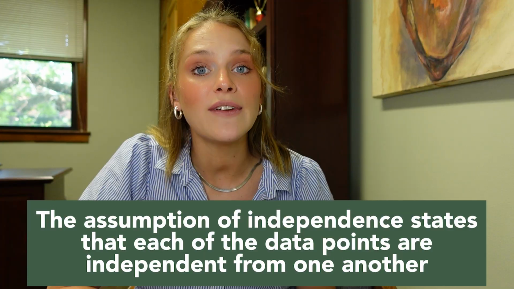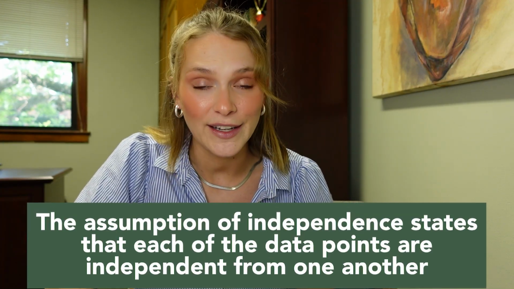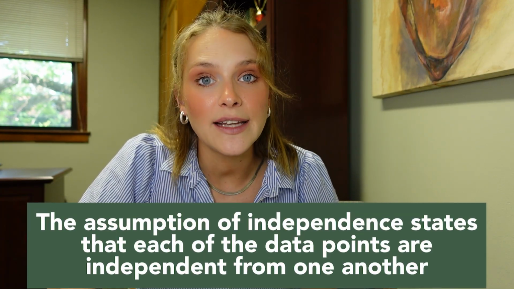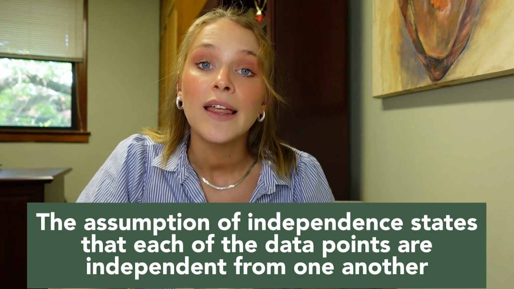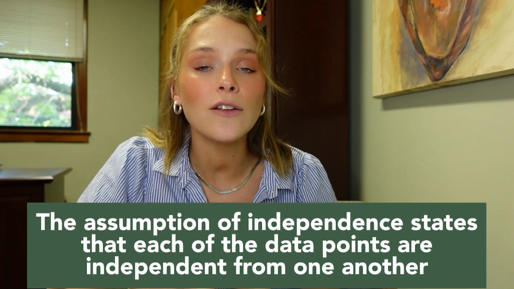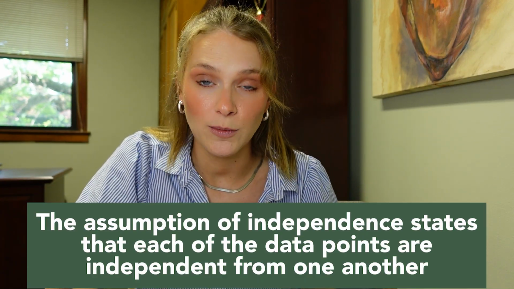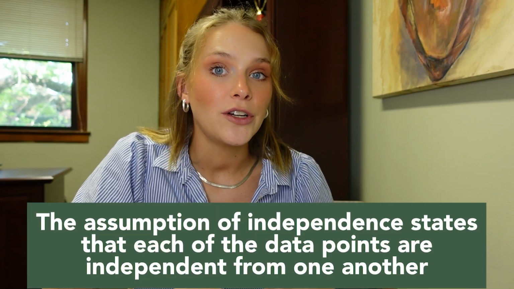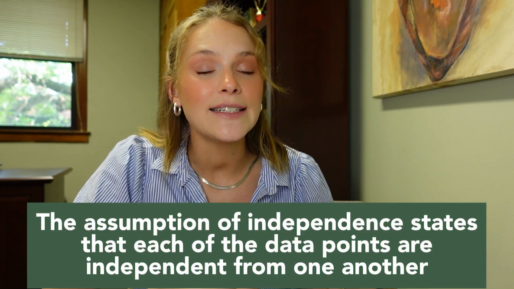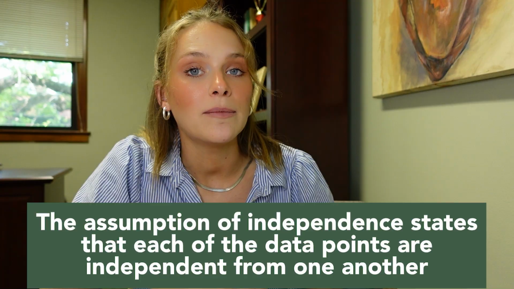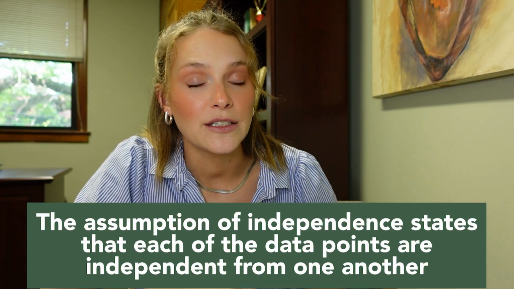So we have our assumption of independence, which we've talked about in every video. And that assumption states that each of the data points are independent of one another. This is a very important assumption, and it is one that we typically deal with outside of Jamovi. So if you're an experimenter and you're creating your study and you're collecting data, that's when you'd want to be really careful and mindful that all of your data points are independent from one another.